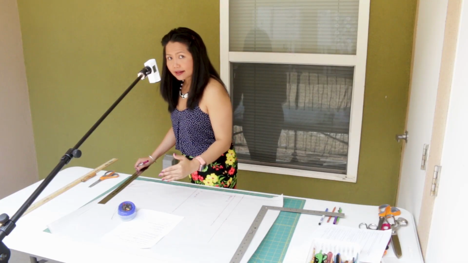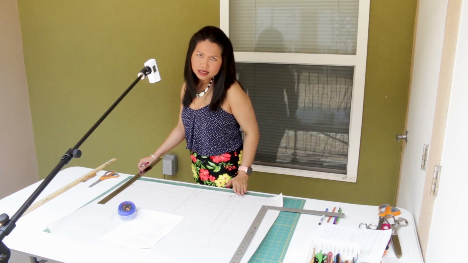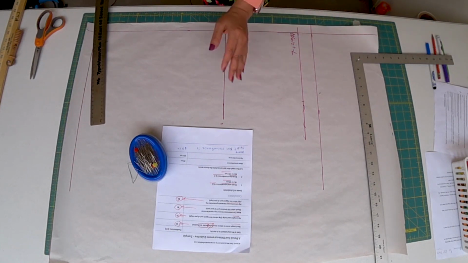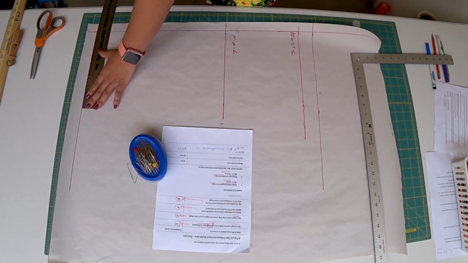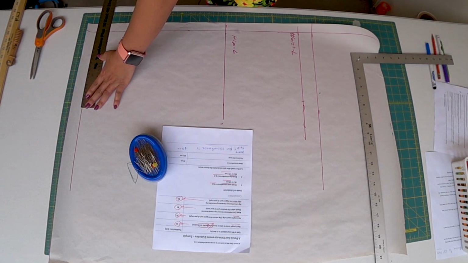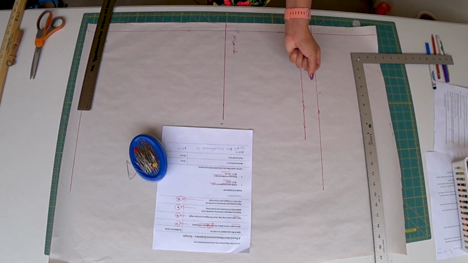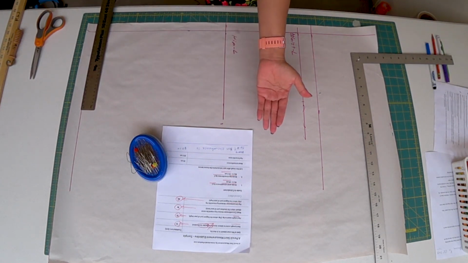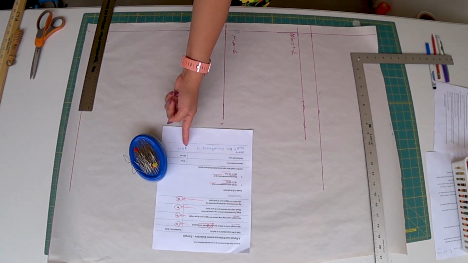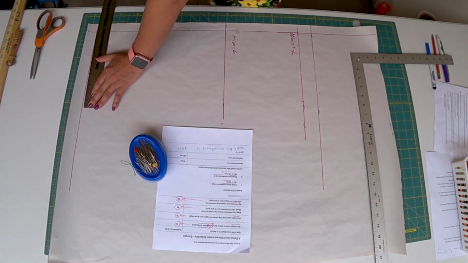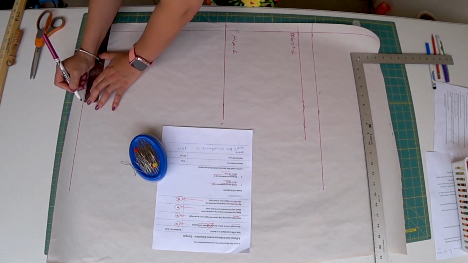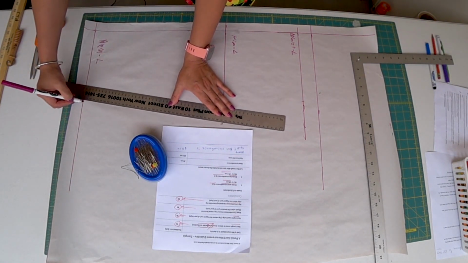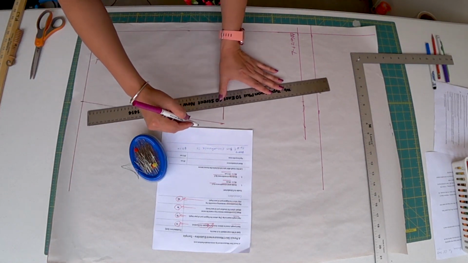We know because in a pencil skirt formula the skirt hem is equal to the waist circumference. So in this example the waist circumference is 20 centimeter, so the skirt hem is going to be 20 centimeter. And now we're going to connect the dots just like that.